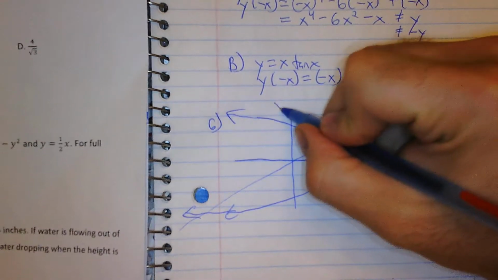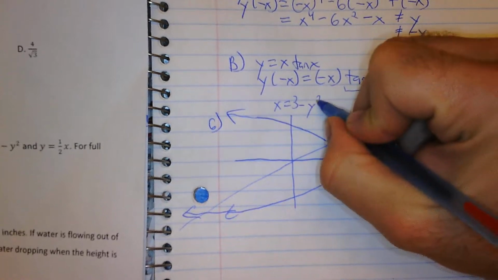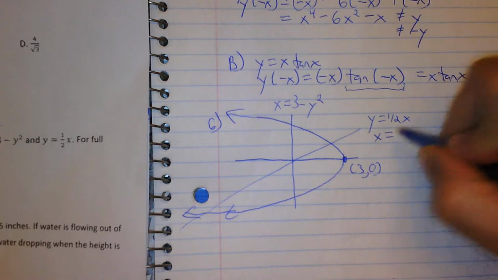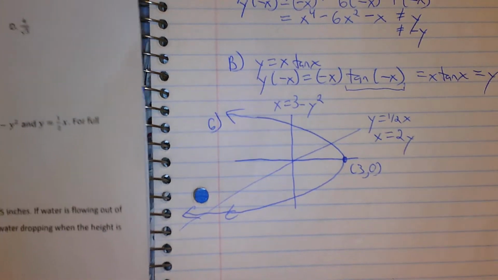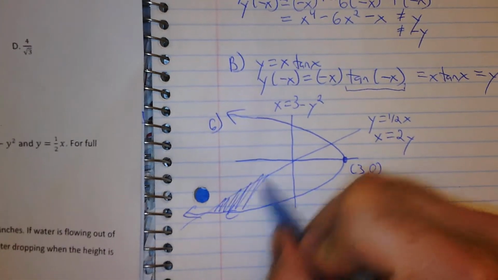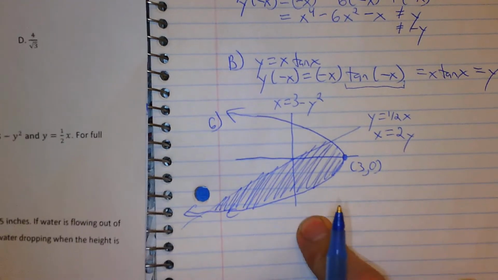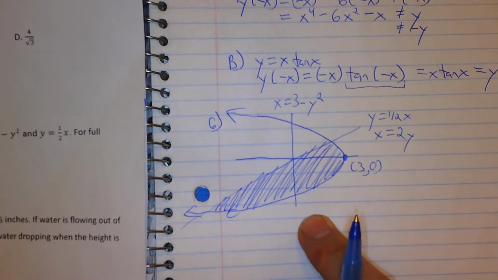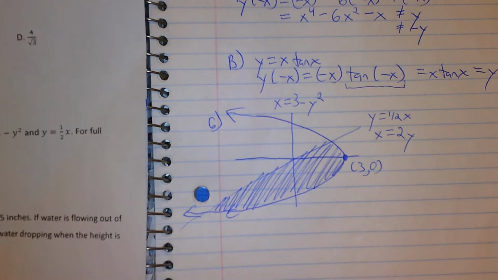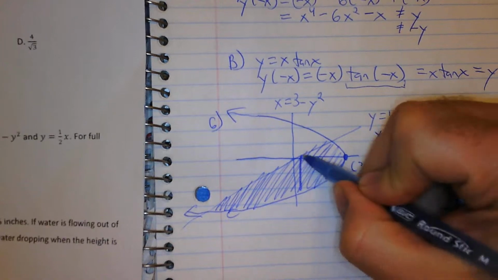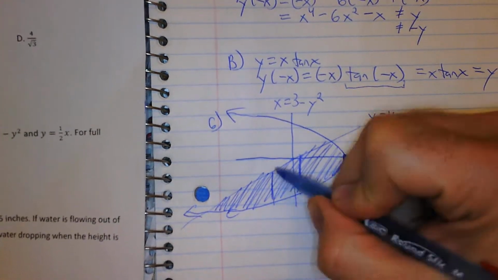This was x is equal to 3 minus y squared. By the way, if I wanted to write y equals 1/2 x in terms of x, it would be x is equal to 2y, right? Notice here is the region that's being enclosed. And I got to get its area. To get the area fully closed by this, I have to do this in y. Why not x? Because look, if I look at this chunk, it's top minus bottom, no problem. Right here, top minus bottom, no problem.